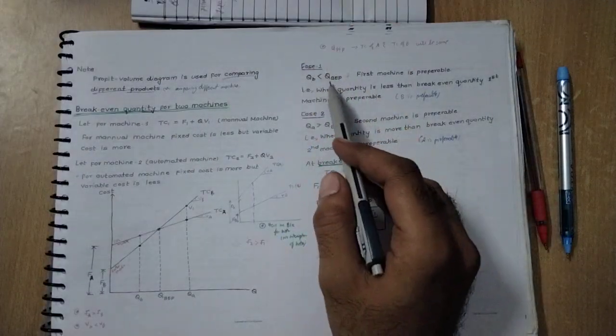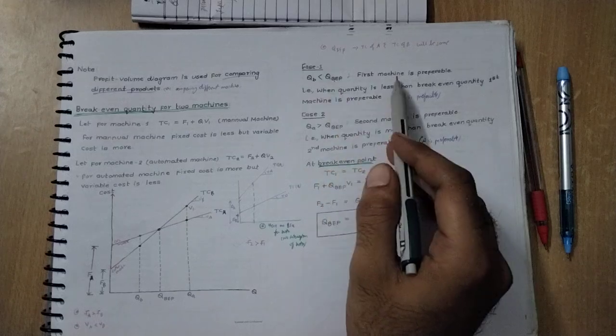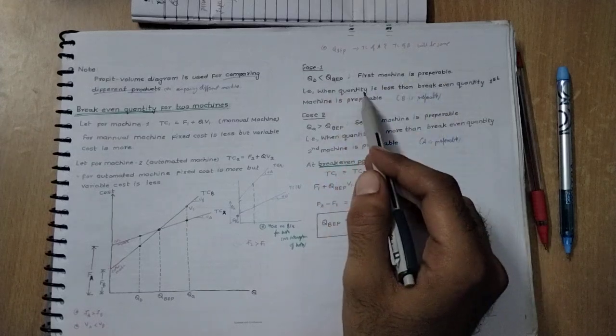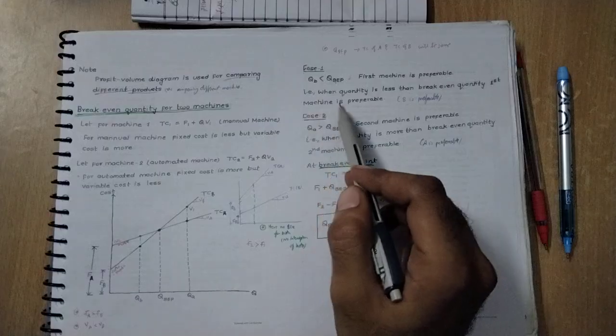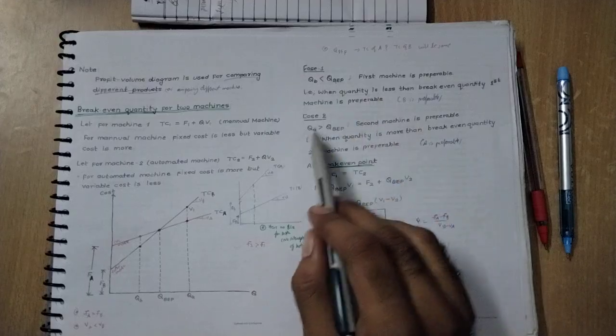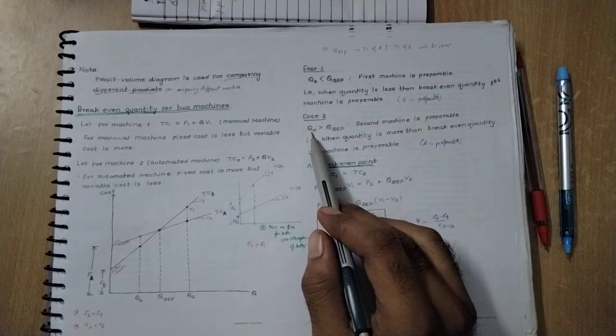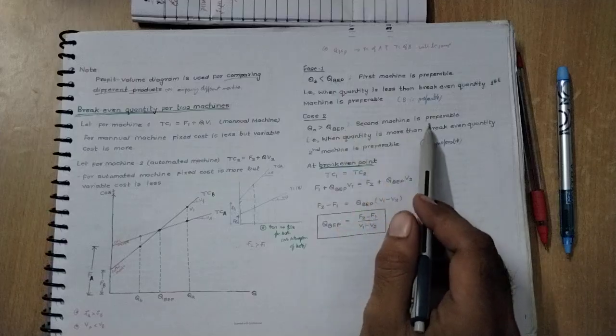So case 1: whenever the quantity is lesser than the break even point, the first machine is preferable. I think you got the point. But whenever the quantity is greater than the break even point, the second machine is preferable.